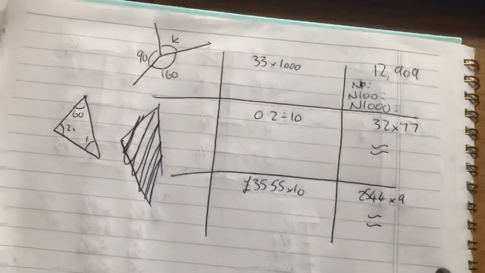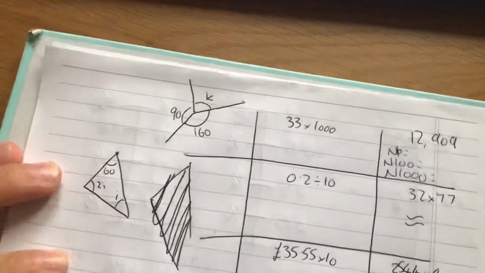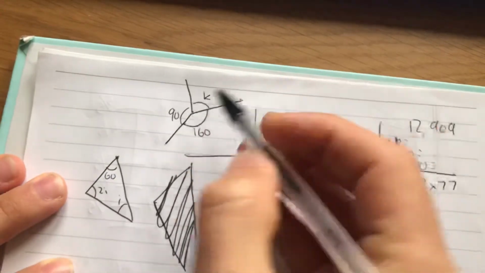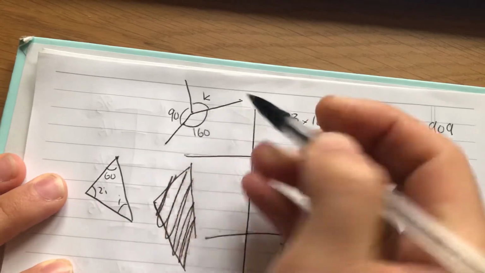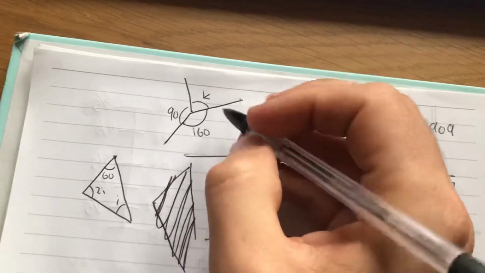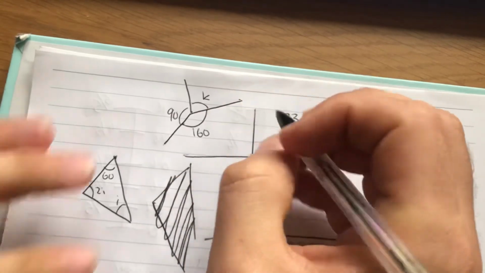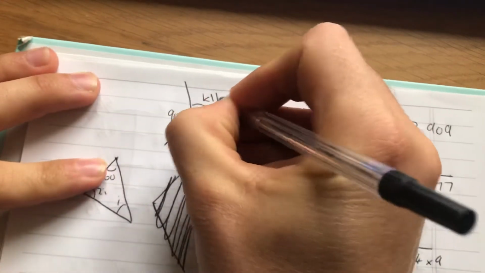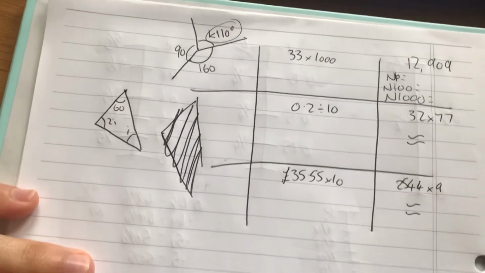Again, I've given you a slightly tastier angles question today. The first one's alright. So the first one, you've got two angles, you're missing K. You should be spotting it as 360 here. There's one full turn. So 160 and 90. Well, you want it to make 360. So 160 and 90, that's going to be 250. So what's left over? 110. There's your answer there. That one should be nice and simple.